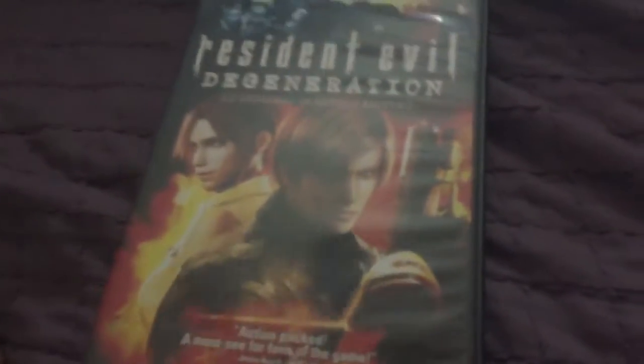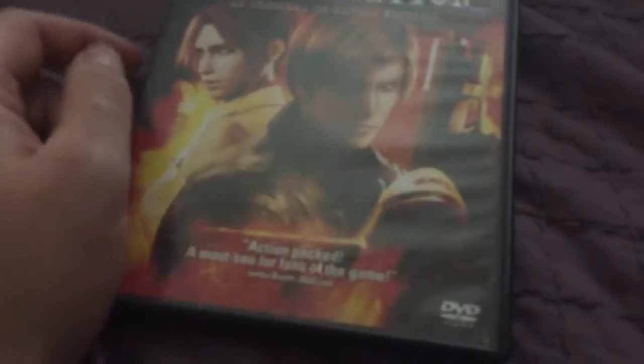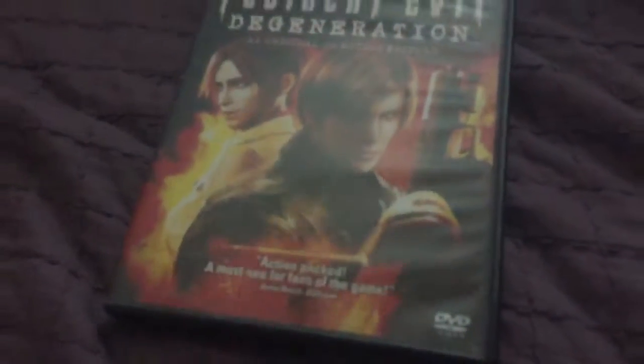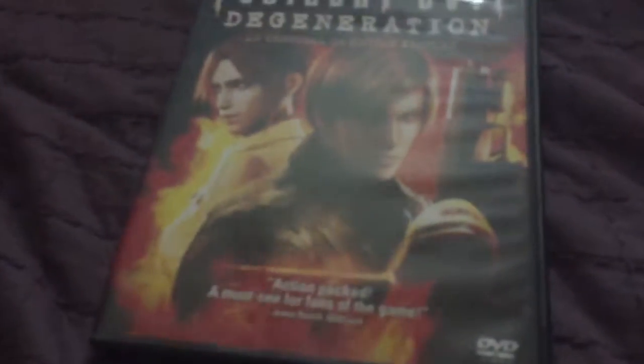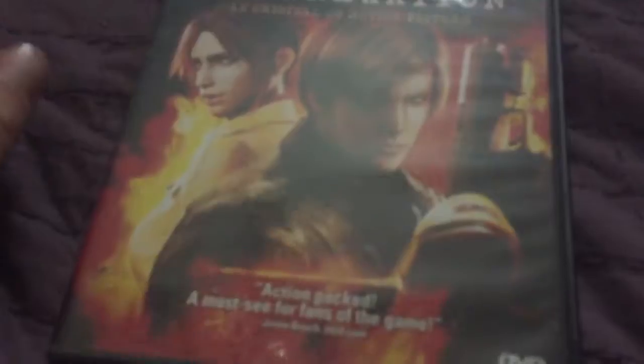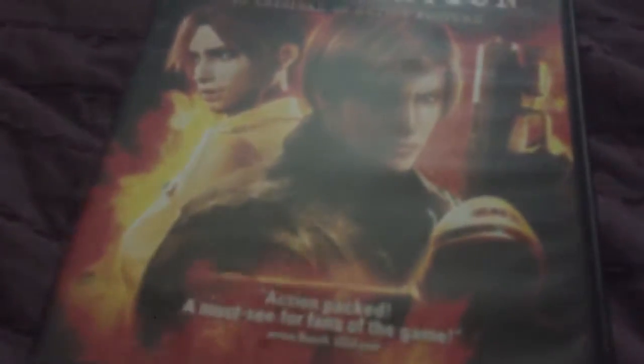This came right after the success of the Paul Anderson films. So Sony decided, hell, we're making money off of this property. And Capcom even agreed, and they said, well, let's make this one. This movie is good. You got Claire Redfield and you got Leon Kennedy in his first ever movie outing, compared to the 5th Resident Evil movie when he is actually in live action.